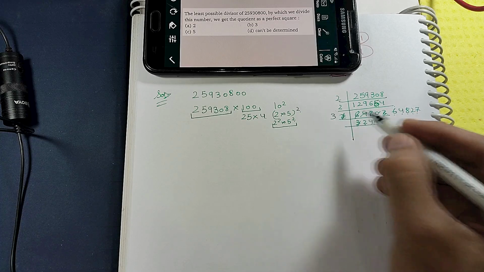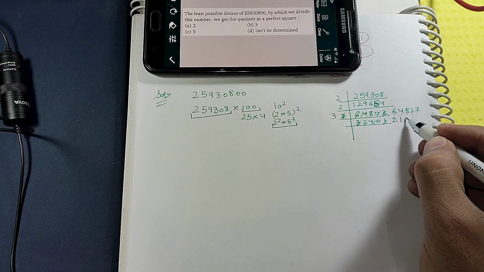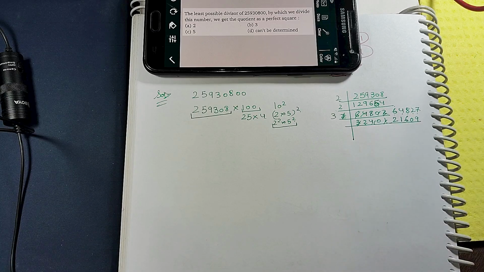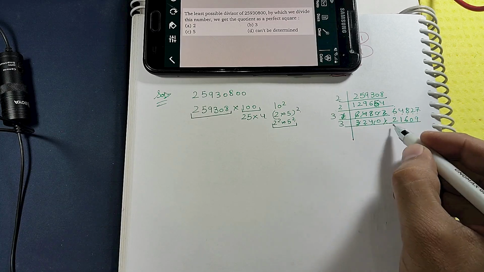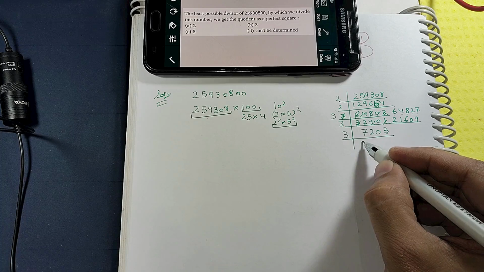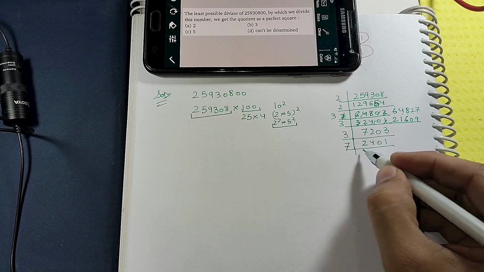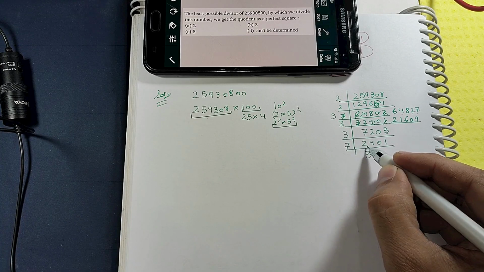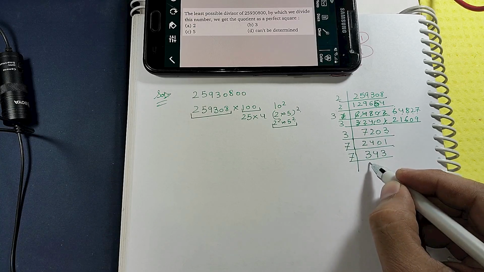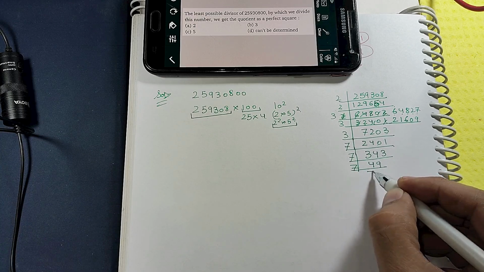So this will be divisible by 3. Dividing, we get 21609. Again dividing by 3, 7203. Now again dividing by 3, 2401. Now this will be divisible by 7, giving 343. Again with 7, we get 49. Now this is 7 square, so 7 into 7.